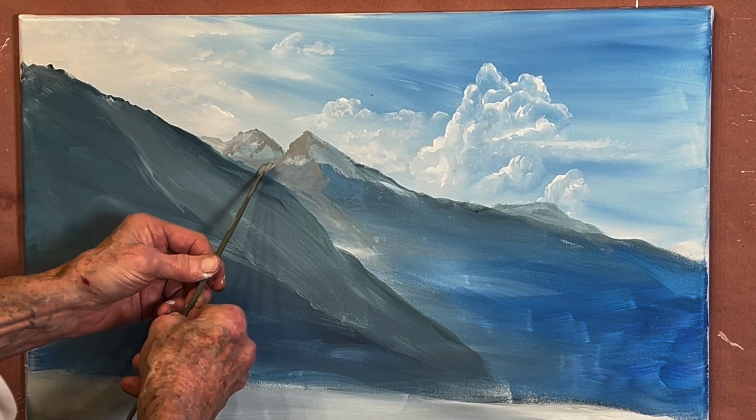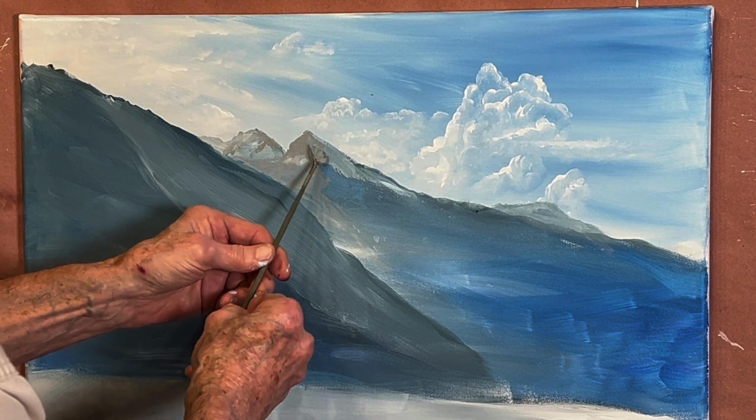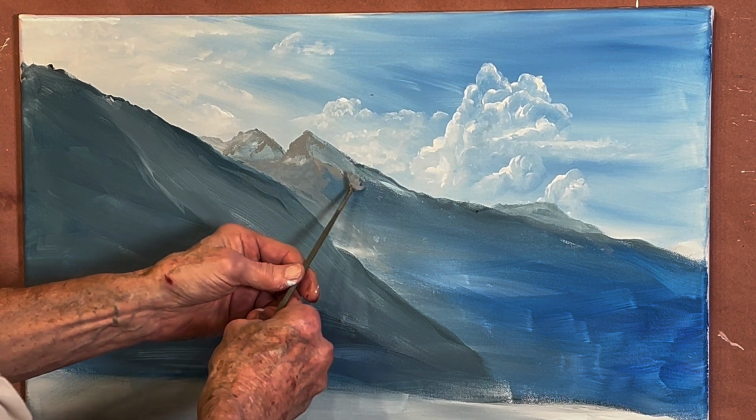Dark, kind of down. Bring it down a little bit down in this area.